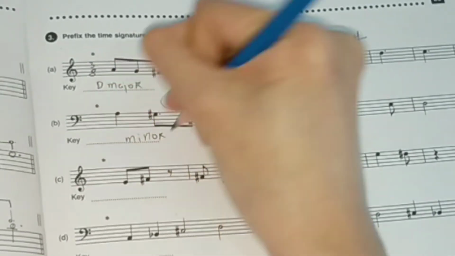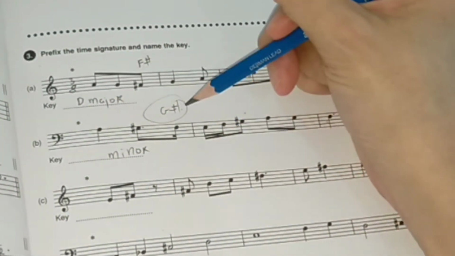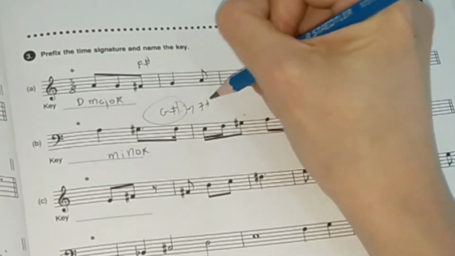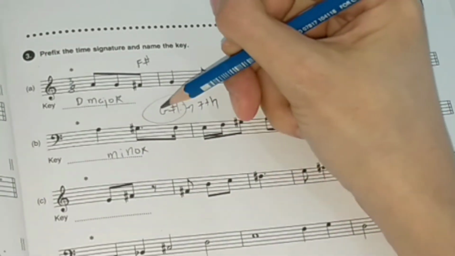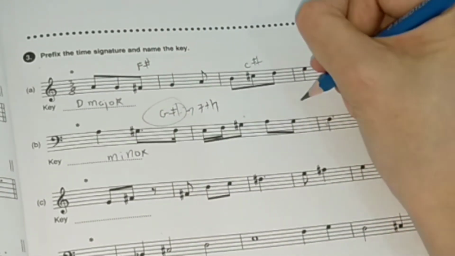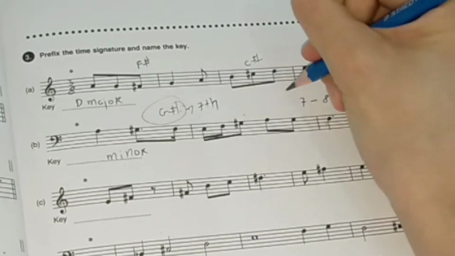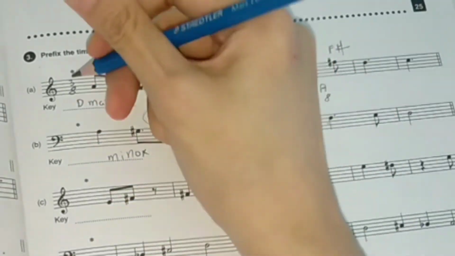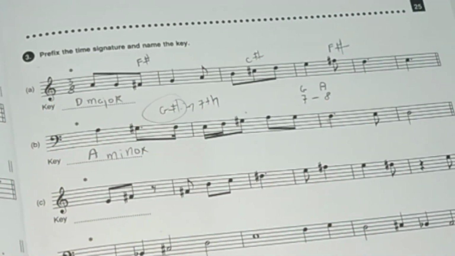So what minor is this? Most of the time, if you only have 1 sharp here, this would be note number 7. If your note number 7 is G, the next note means the first note, right? Because 7 goes to 8. G is the 7th note, the next note will be the first note, A. So this will be A minor.